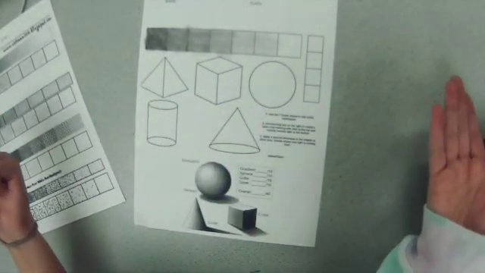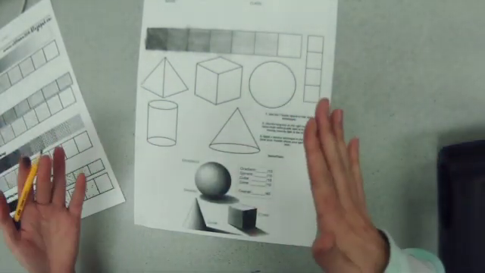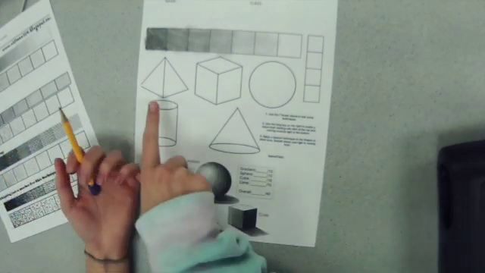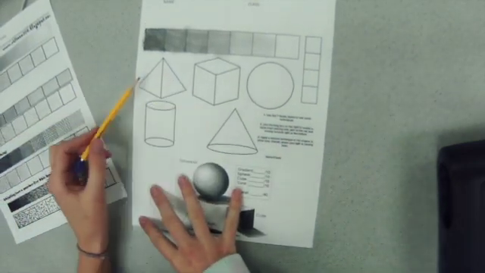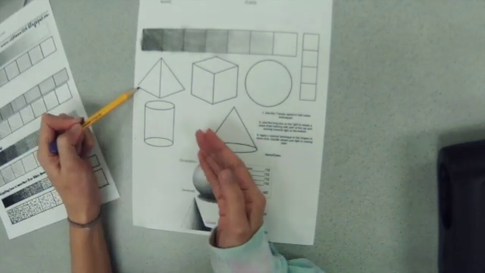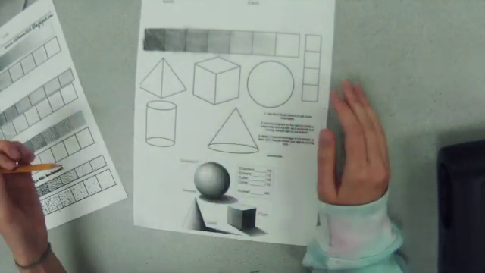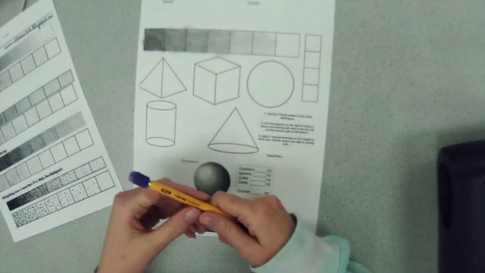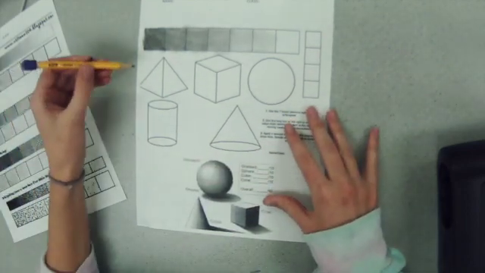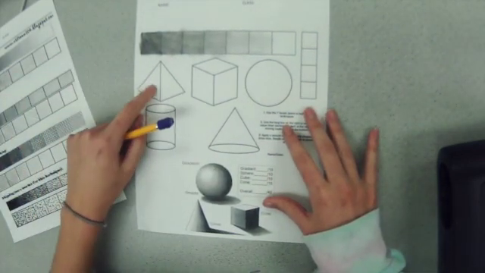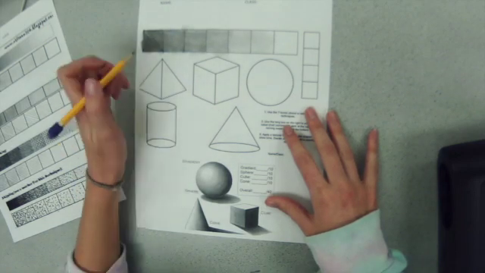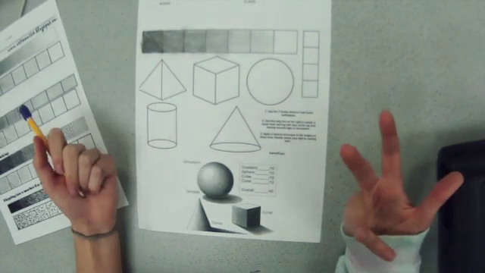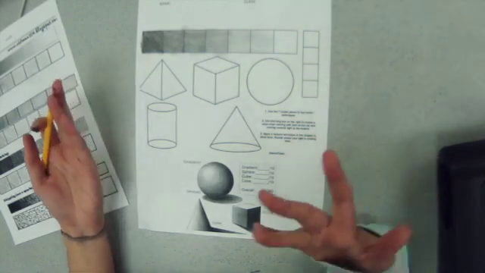Okay, so we're going to start with kind of the more simple ones for our turning shapes into forms. So the easiest, I would say, would be either a pyramid or a cube. So let's start with the pyramid. Since it's already drawn out, one side is going to be lighter than the other. It depends on which way your light source is coming. So if your light source is coming from this way, this side of your pyramid is going to be lighter. This would be a medium, and then the back side of your triangle would be the darkest. But you don't see the darkest, so don't even worry about it.